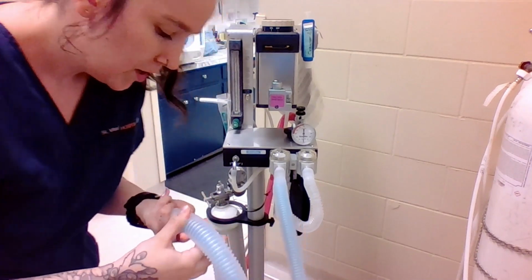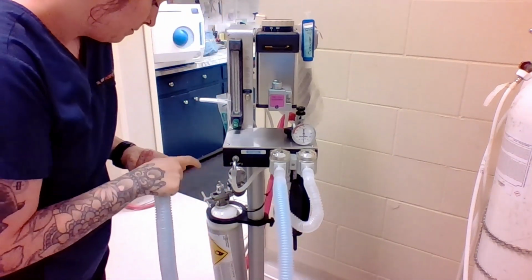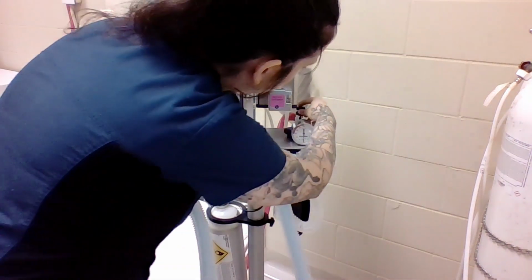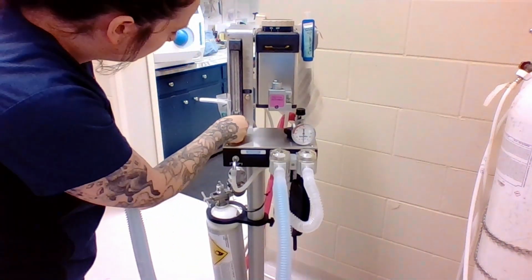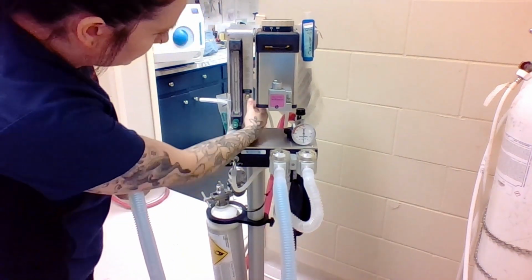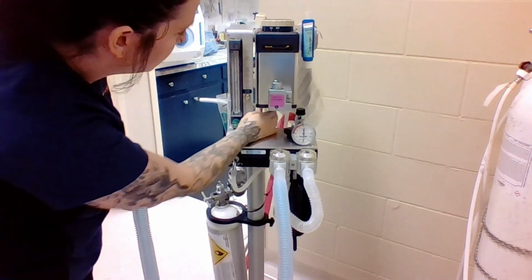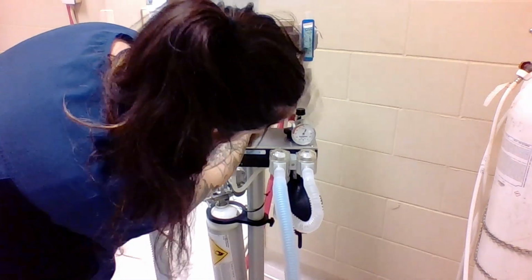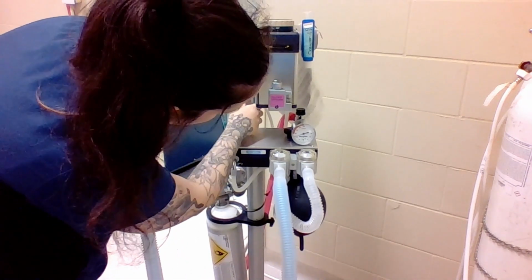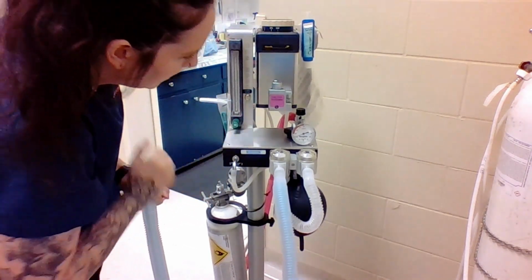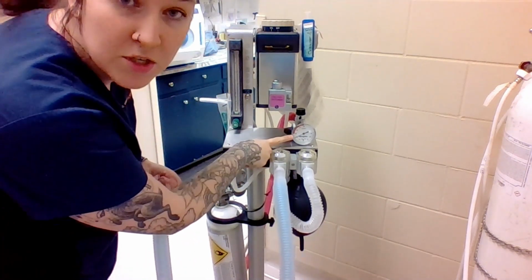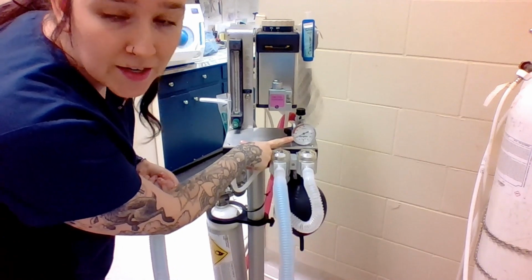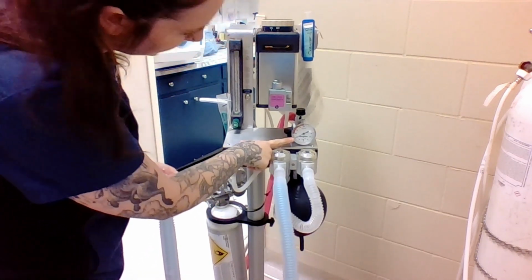So I'm going to block off the end of this with my palm here, and then I'm going to close our pop-off valve. We're going to put our oxygen on, and I'm just going to watch my manometer here, give a bit of a flush, and then I'm going to turn my oxygen off. And with this machine, you can see that it's holding steady right at 20, so I'm going to wait about 15 seconds.